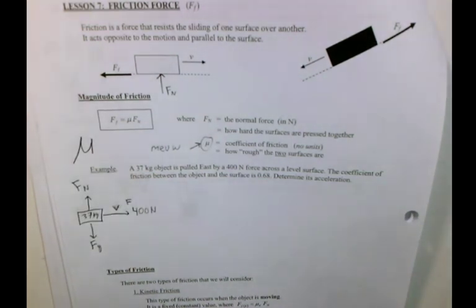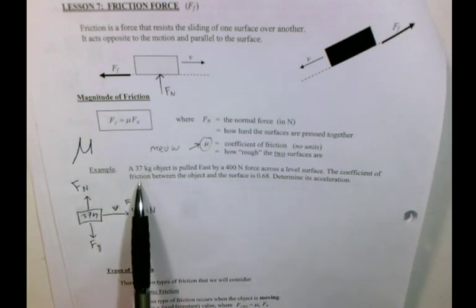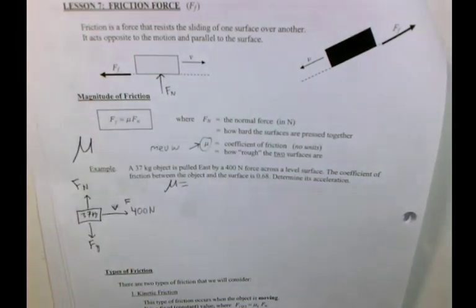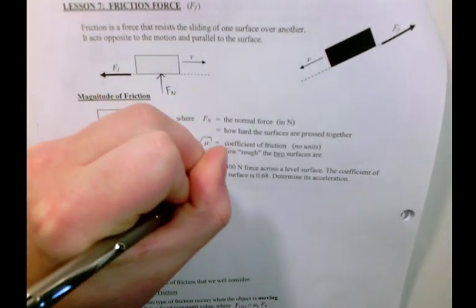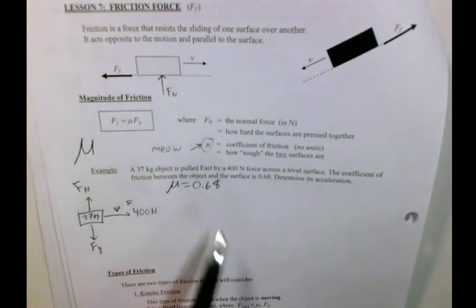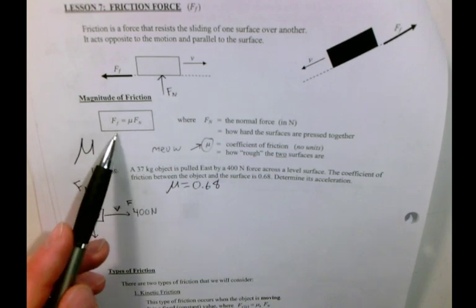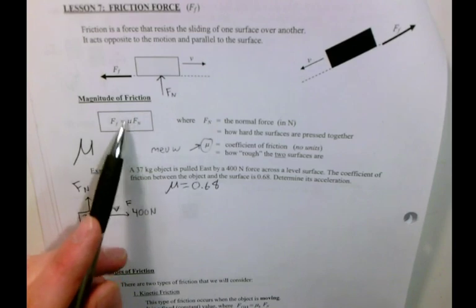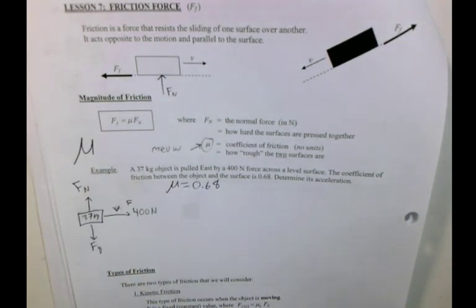We know the coefficient of friction, which is our mu, so I'll write that down, is equal to 0.68. Recognizing that coefficient of friction doesn't have any units. It's like a modifier. Force of friction and normal force are both measured in newtons, so we don't want to change the units with this. It's just changing how much force of friction we're experiencing.